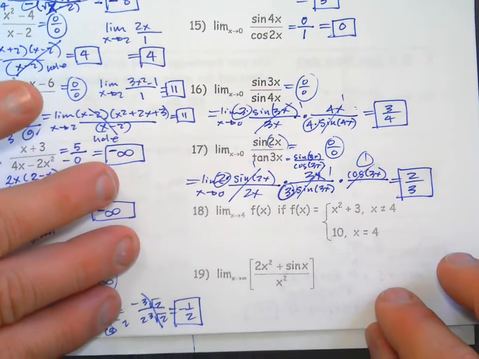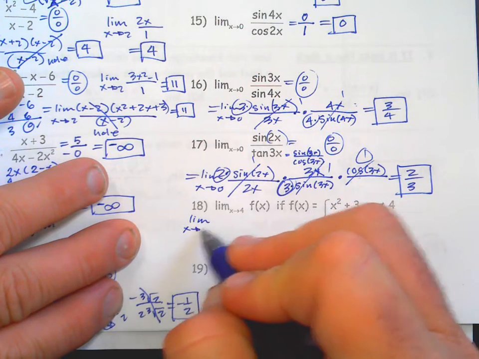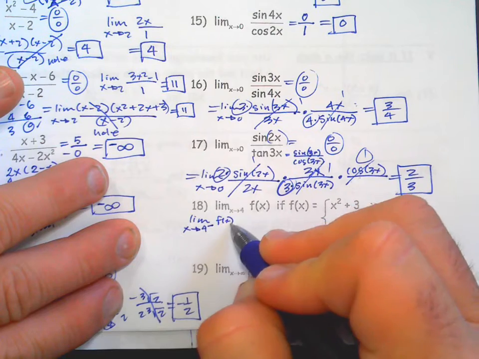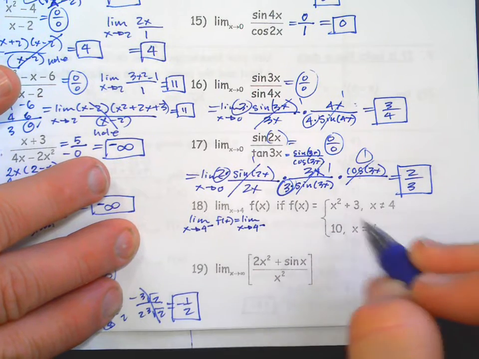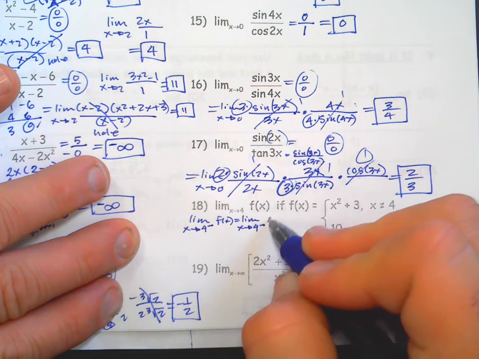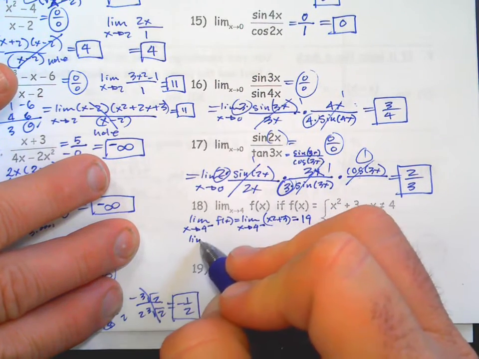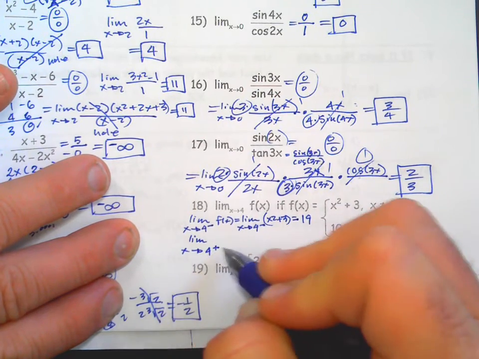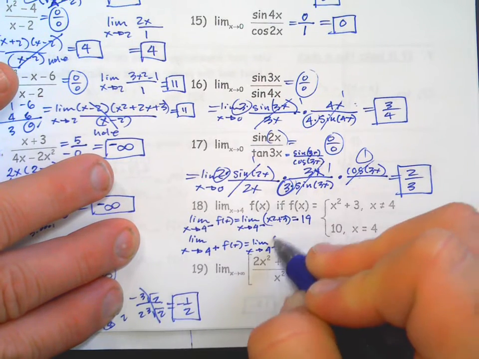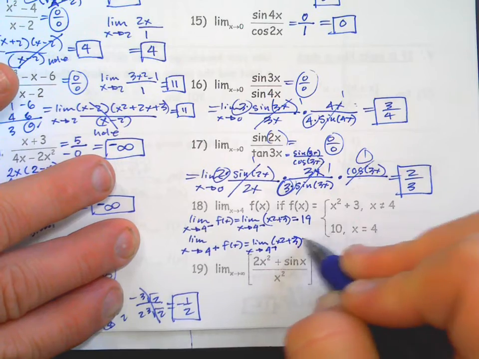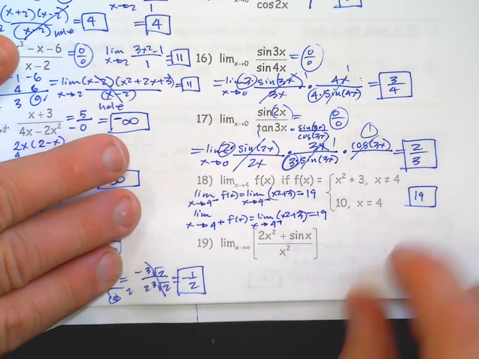Okay. 18, limit as x approaches 4. Technically, we should show one-sided limits. So as x approaches 4 from the left side, it's going to be the same on both sides. It's going to be the same function. So it's going to be 19. And then from the right side, it's also going to be 19. So it's going to be 19. Both sides agree. Usually there's different functions on the left and right side, so that work makes even more sense.